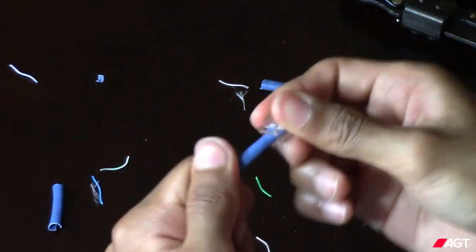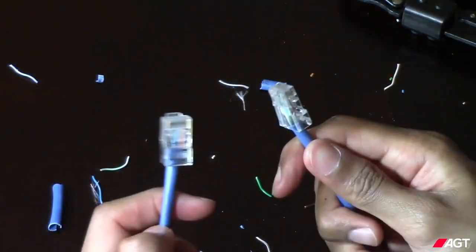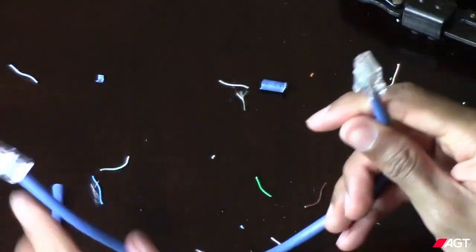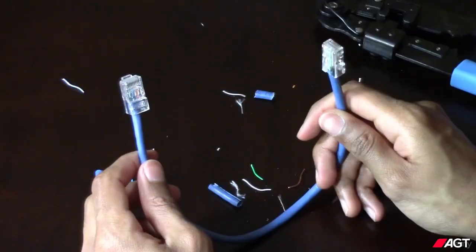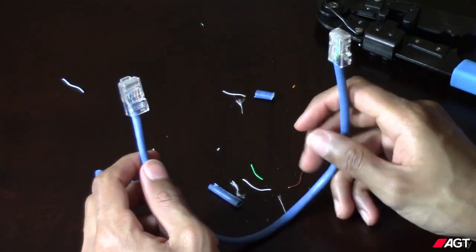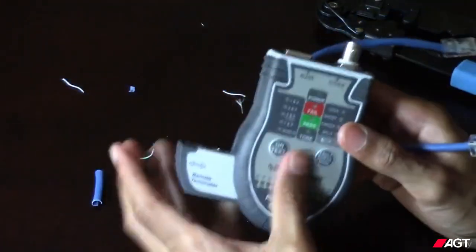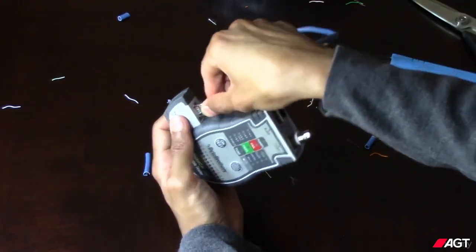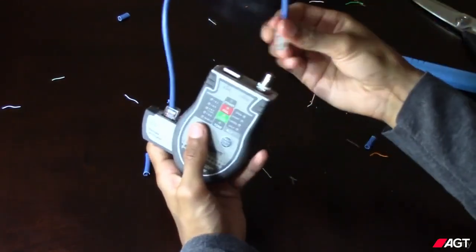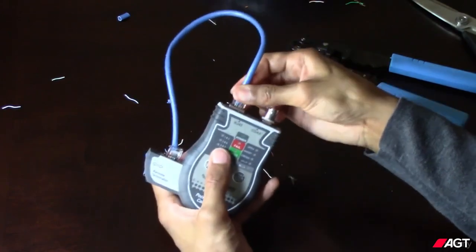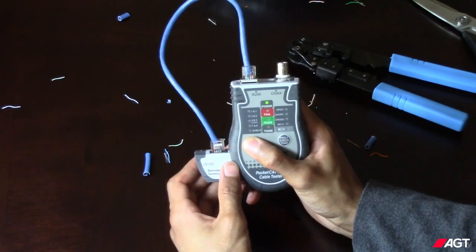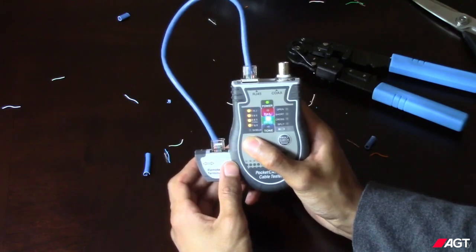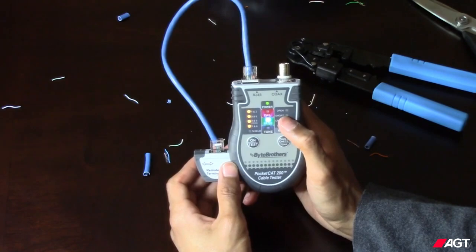Now that the second side is done and secure, we have a patch cable. Physically it looks legit, but next we'll have to test and see if it actually works. So now we're going to go ahead and test our newly made patch cable. I'm going to grab my cable tester over here, take one end, insert it into the terminator port, put the other end into the main device, and let's see if it passes. So as you can see, the cable I just made passed.